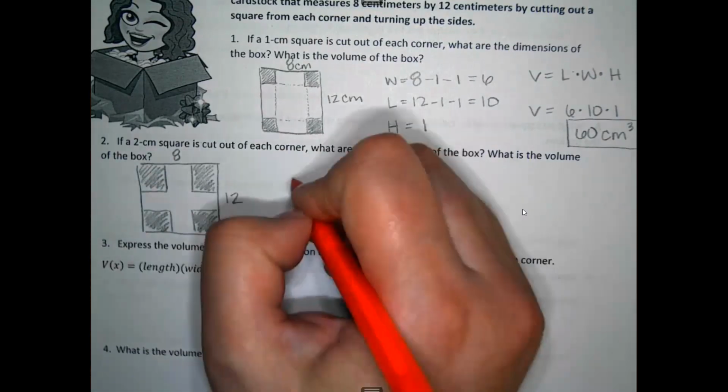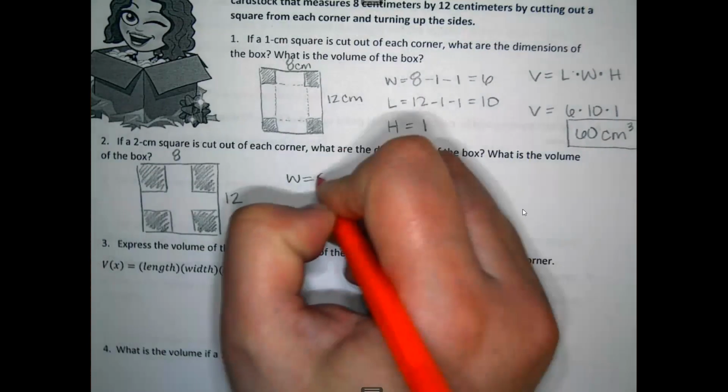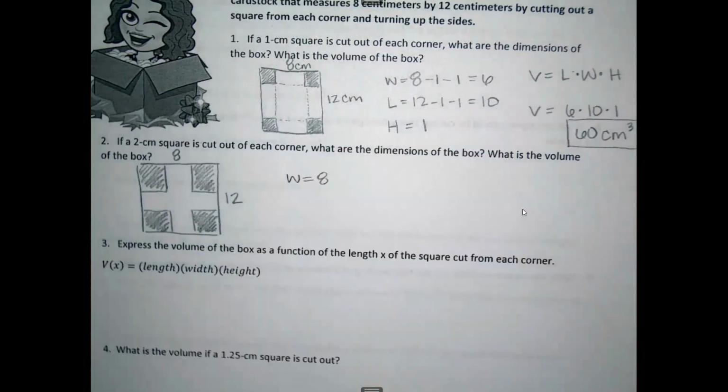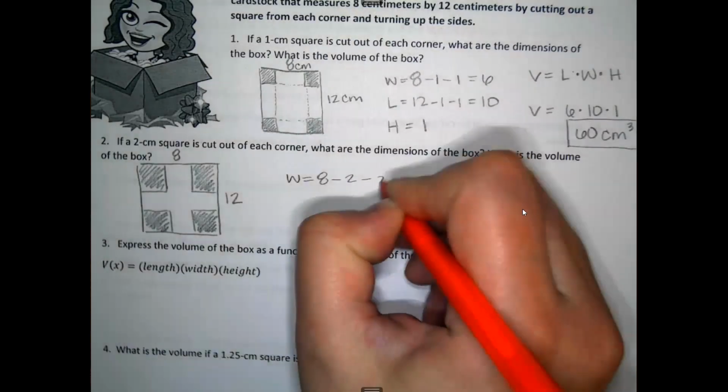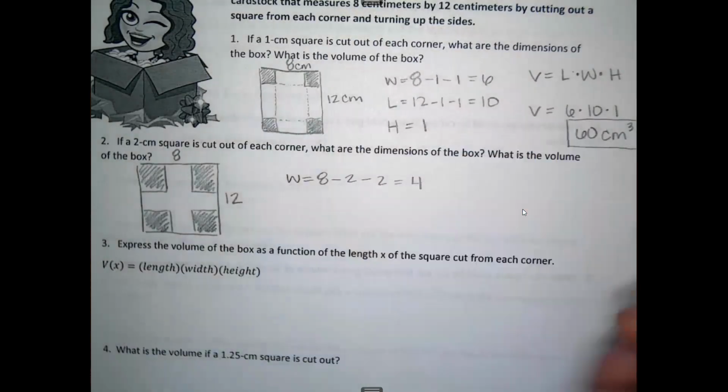Our width originally was 8, but we cut off 2 on the left side and 2 on the right side. So what's the new width? The new width would be 4. So I'm going to say 8 minus 2 for the left, minus 2 for the right. The new width is 4.